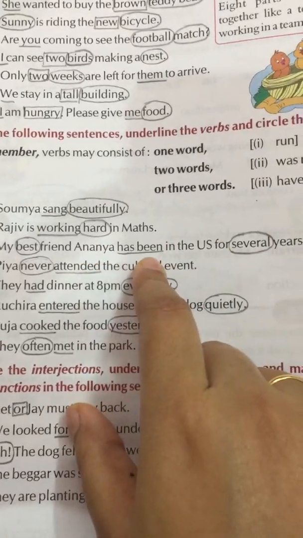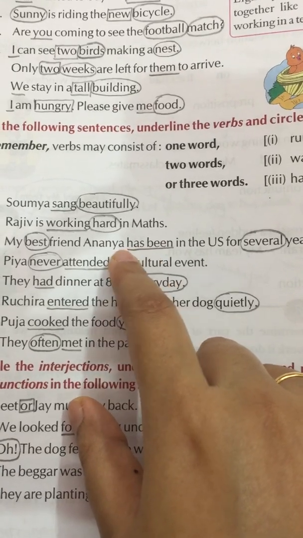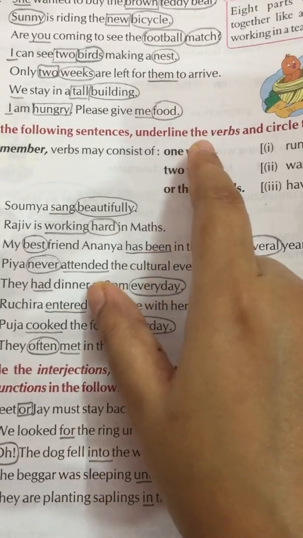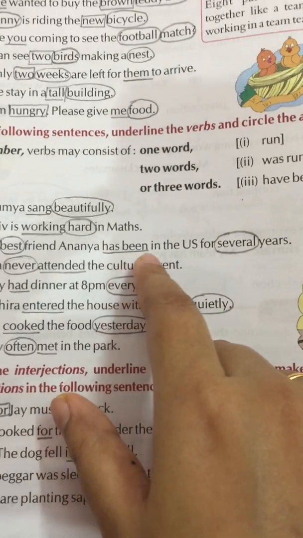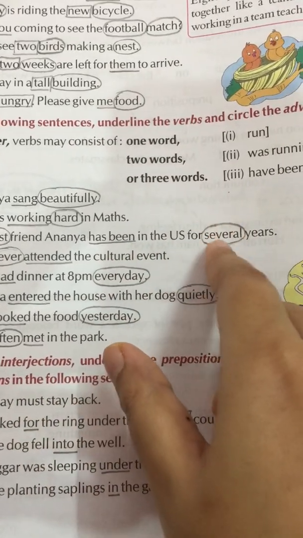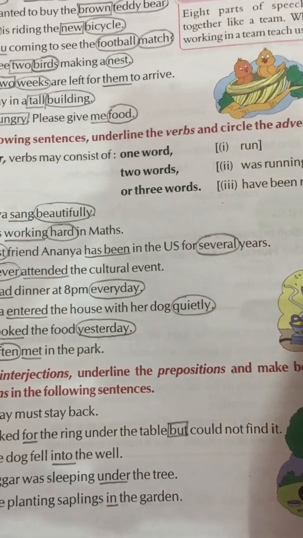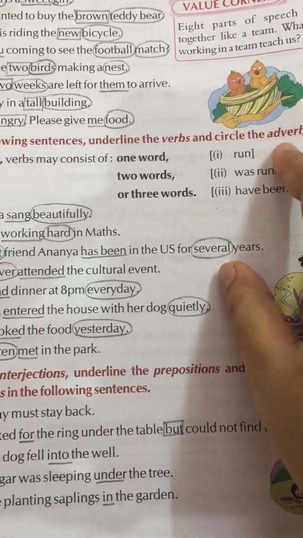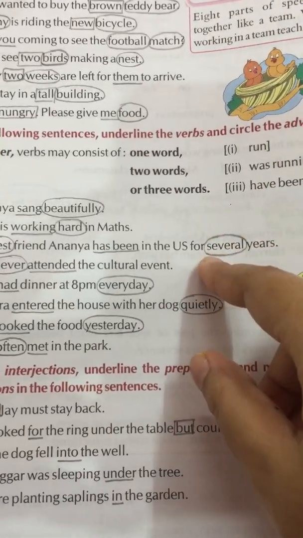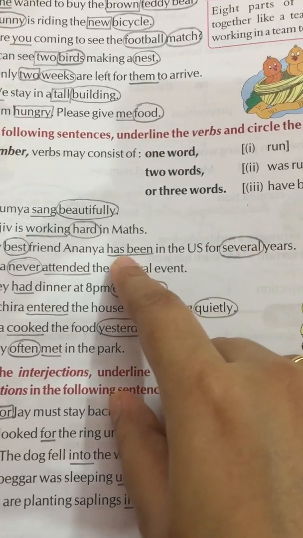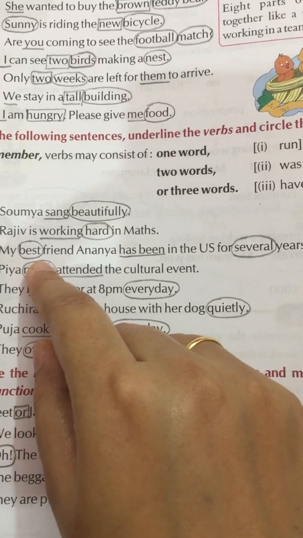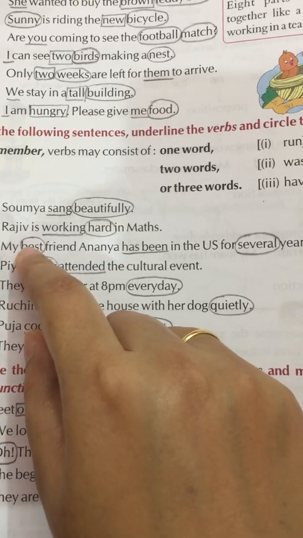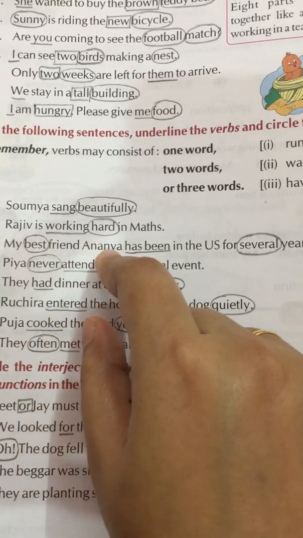Now here, has been. First you understand has been is a verb. So we have underlined it. Has been in the US for several years. Several is an adverb. It is telling something more about this verb, has been. My best friend Ananya.